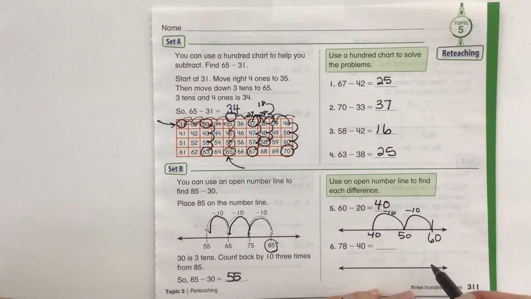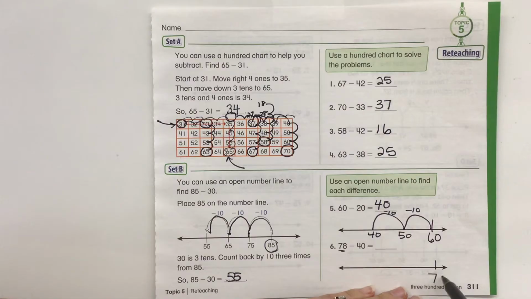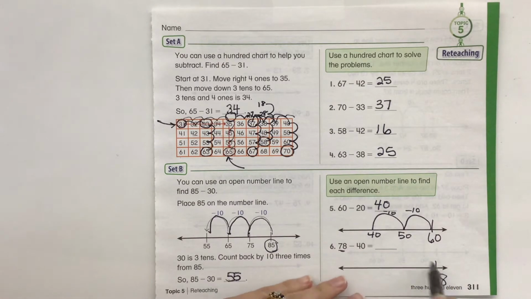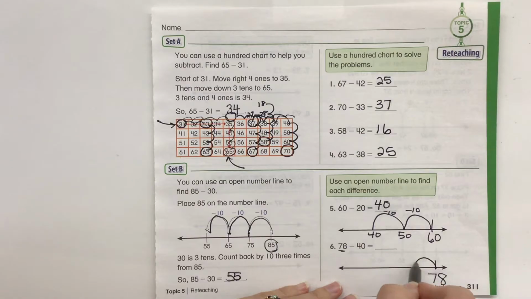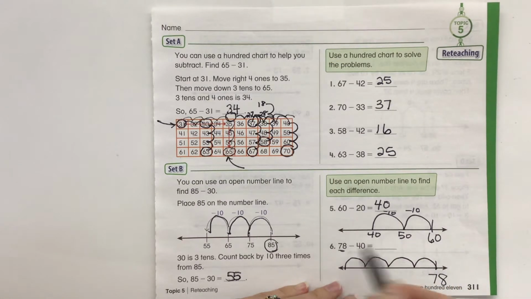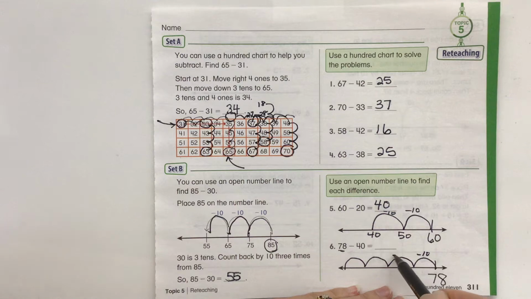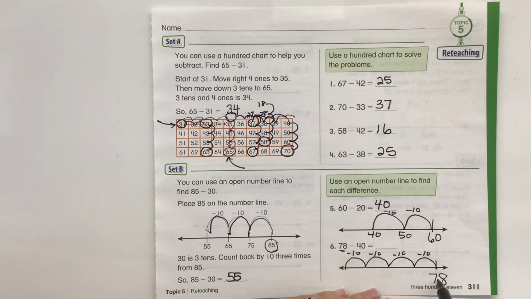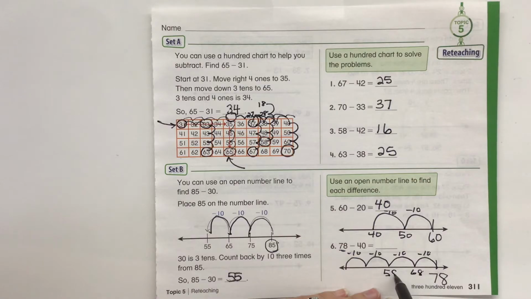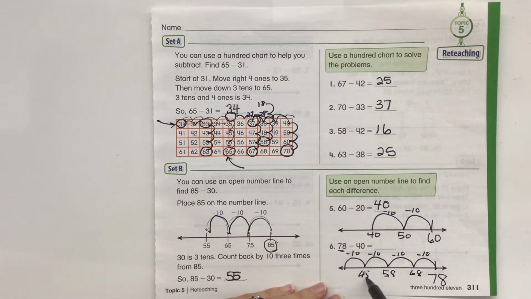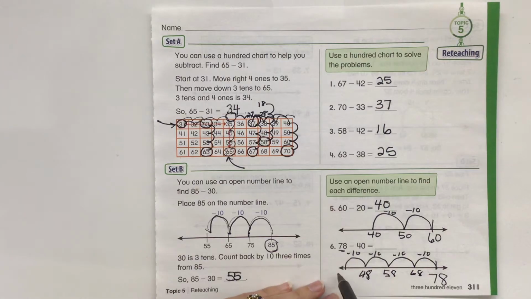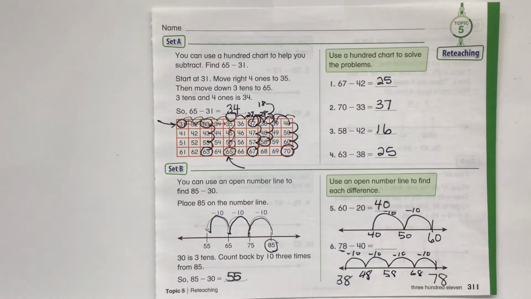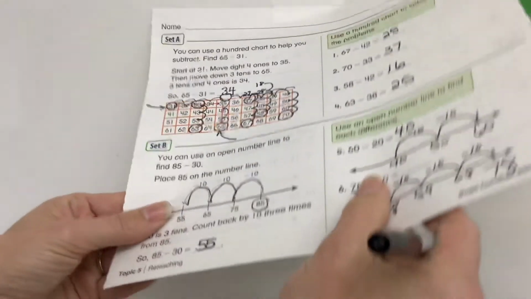Let's take a look at number 6. We're going to start the larger number, 78, at the end of our number line. And we're going to hop backwards 40, which is 4 groups of 10, right? 10, 20, 30, 40. So minus 10, minus 10, minus 10, and minus 10. So 78 minus 10 is 68. Minus 10 is 58. Minus 10 is 48. Minus 10 is 38.